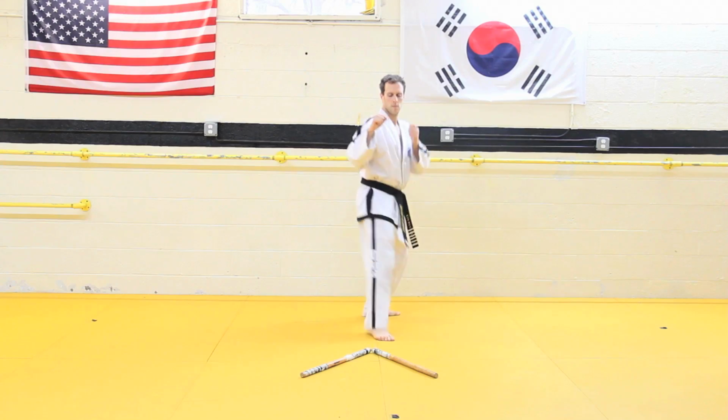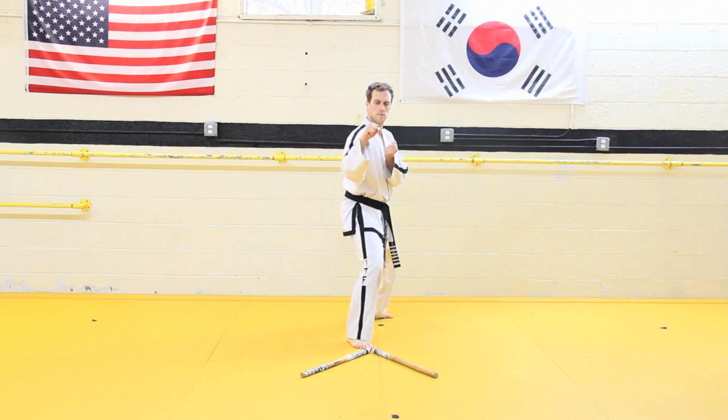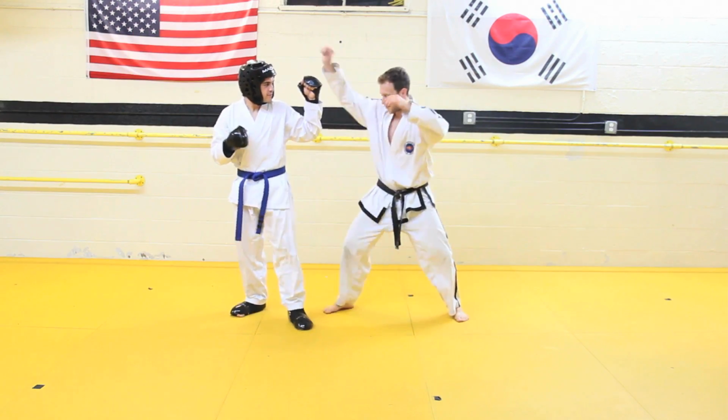The next transition we're going to talk about is a great way to avoid a strike without losing ground. It's called the step away, step in. You're in a fighting stance, one shoulder apart, your back foot's, let's say, in circle 2, your front foot's in circle 1, your weight's on your back leg, someone throws a side kick at you.